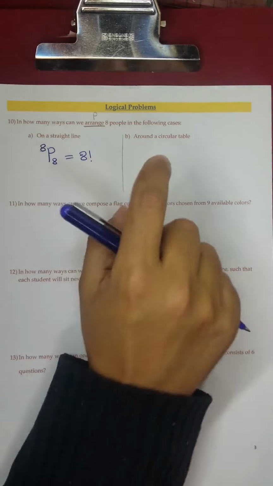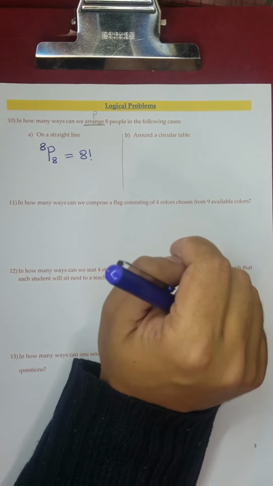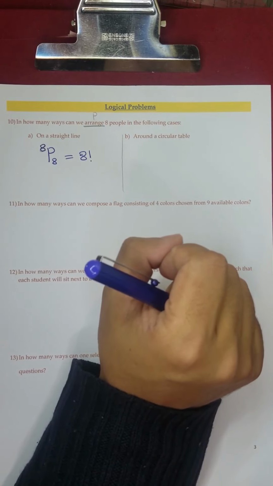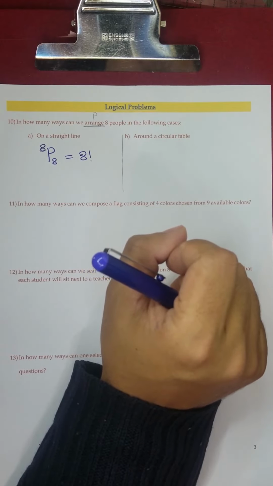Okay. But however, when it comes to a circular table, the matter is a little bit different. And to explain this, let's put this aside a little bit and let's solve an easier problem. Let's say that we want to arrange 3 people, or let's make it 4 people. Okay, so let's say that we have 4 people and we want to arrange them in 4 places.